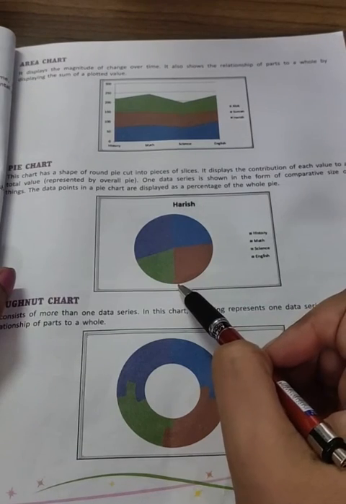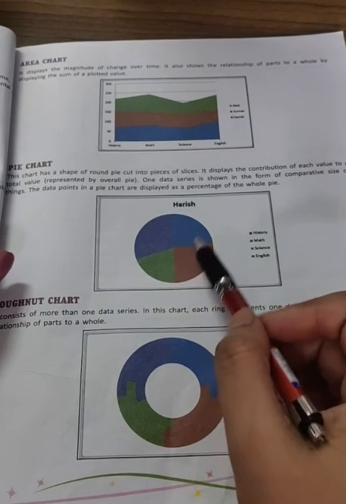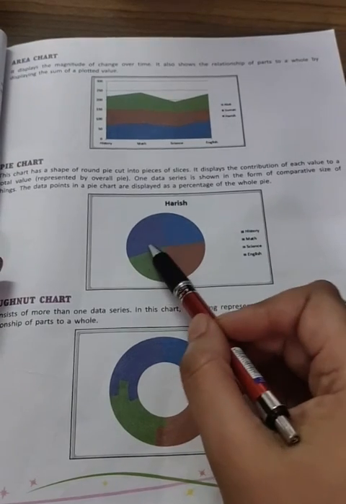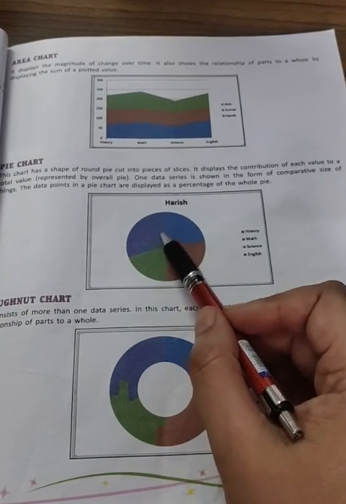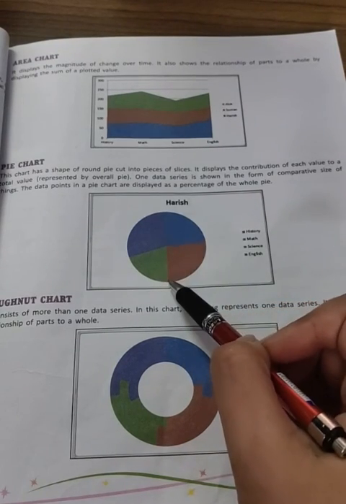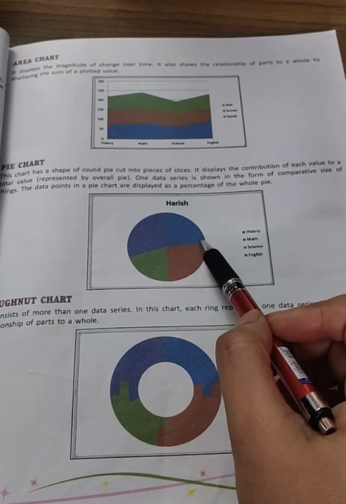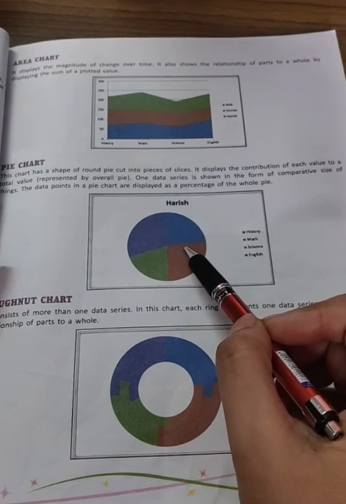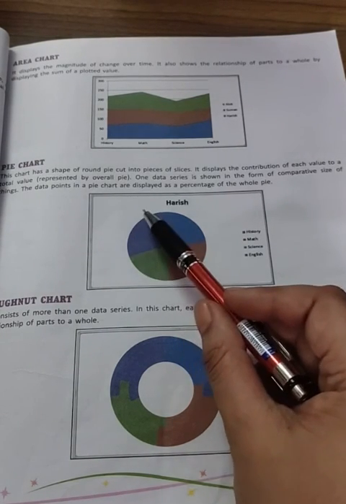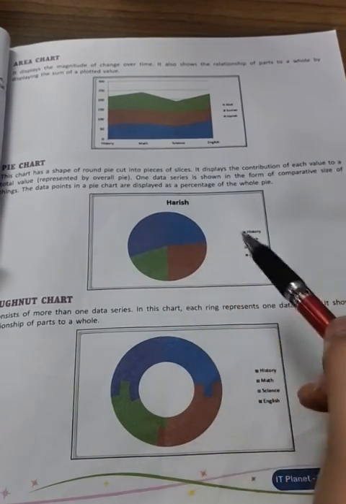Next, we have a pie chart. Pie chart is used to display the contribution of each value to a total value. This chart is shaped like a round pie and cut into slices. One data series is shown in the form of comparative size of the things. The data points in a pie chart are displayed as the percentage of the whole pie.